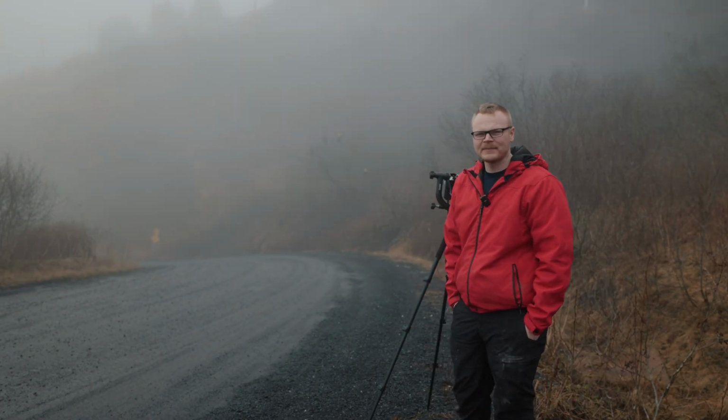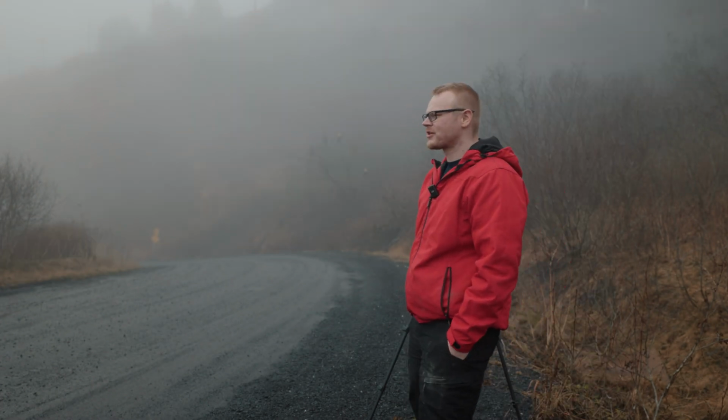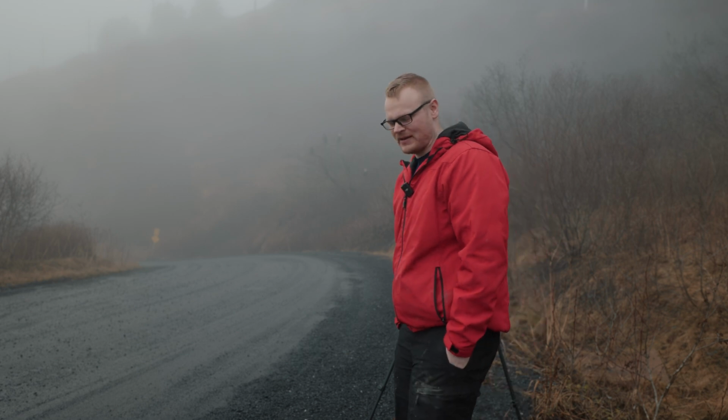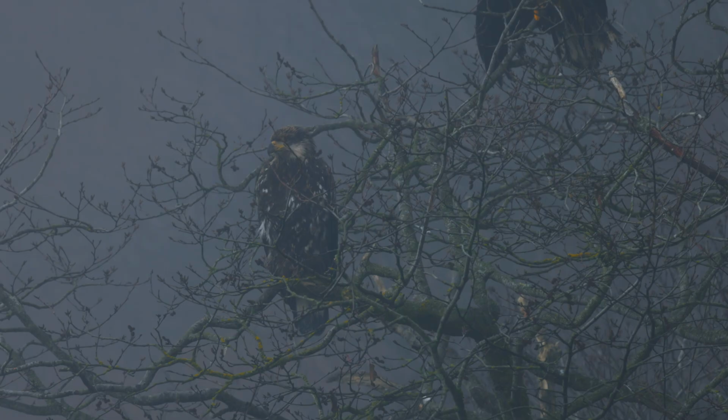Now these guys are kind of behind the tree branches right now, so I don't think any of them are going to be in focus. I am going to have to switch to handheld and walk up closer to them if I want to get those branches out of the way.